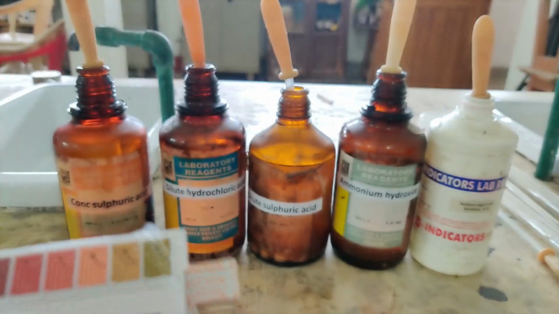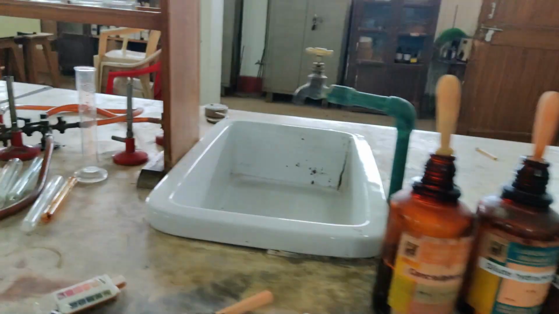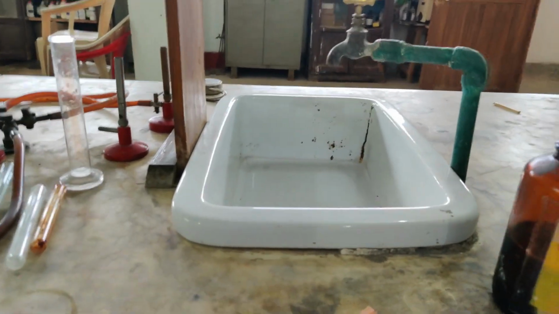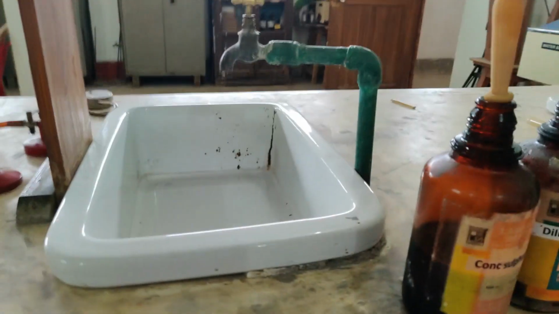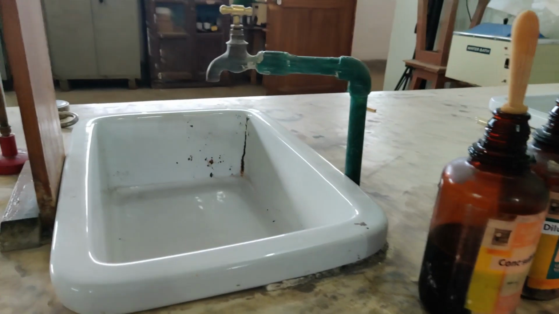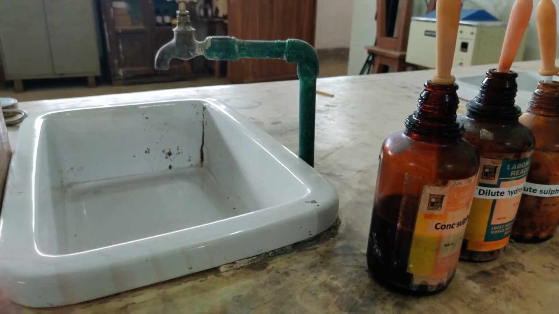Now what I am going to do is test with this strip. Let me go to the basin. I think it will be easy for me to show you. So I am going to the basin, where I am going to use these solutions, and in fact I will show you the solutions also. Since I have 5 solutions, let me take 5 strips.